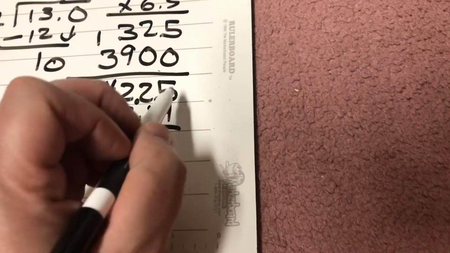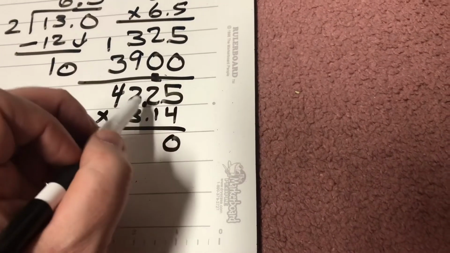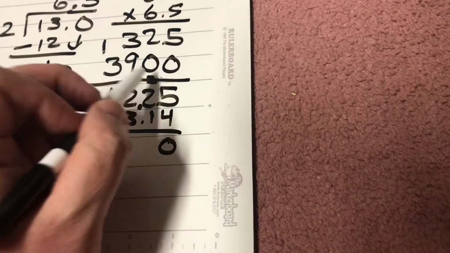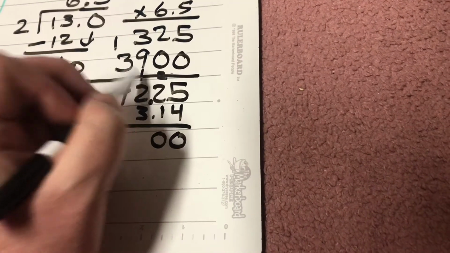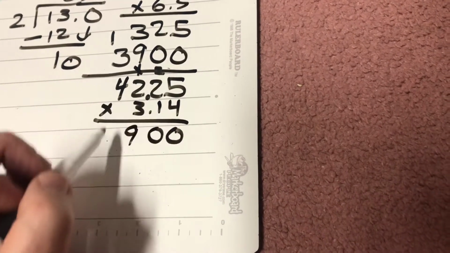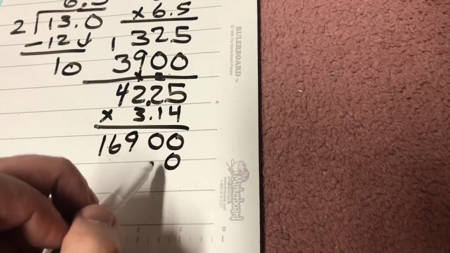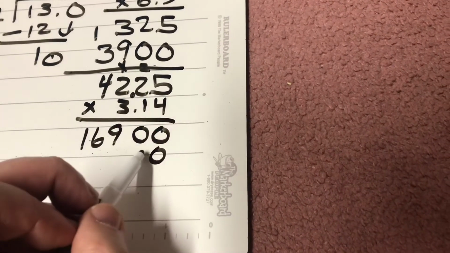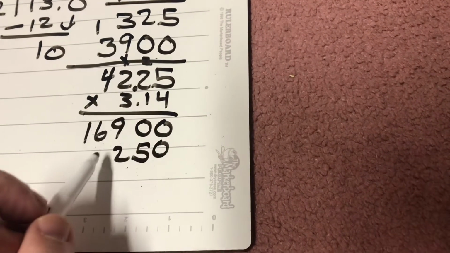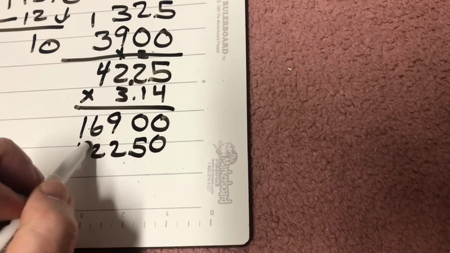So here we go. 4 times 5 is 20. Put the 0 down, carry the 2. 4 times 2 is 8, plus 2 is 10. Put the 0 down, carry the 1. 4 times 2 is 8, plus 1 is 9. 4 times 4 is 16. Go to my 1, put a 0 so it all lines up with the 1. 1 times 5 is 5. 1 times 2 is 2. 1 times 2 is 2. 1 times 4 is 4.